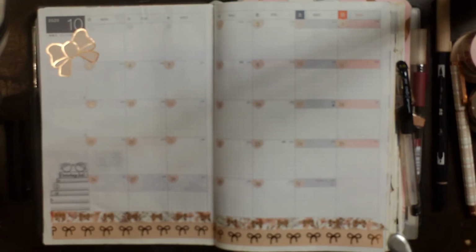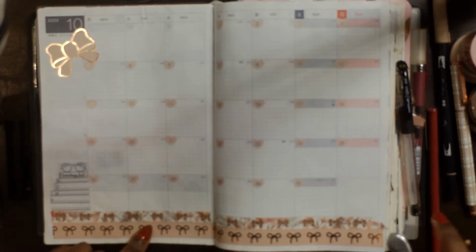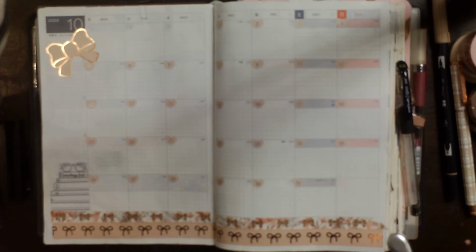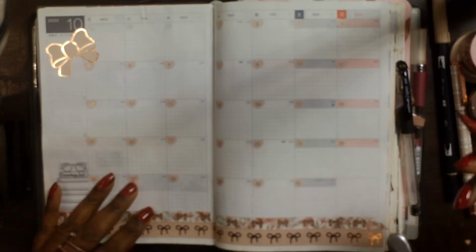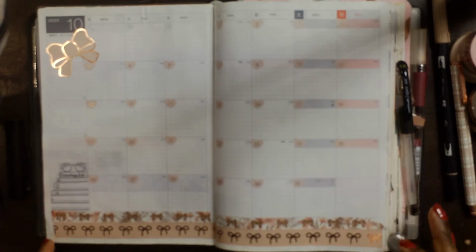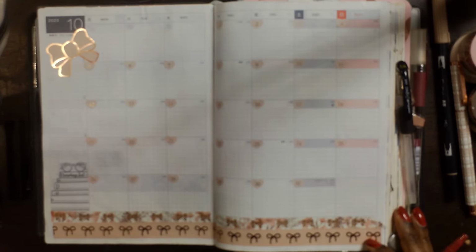Trying to think, do I want to write in the day, or do I want to get stickers? This is like a coppery color. It's so beautiful. I'm going to write in the month. So let's see how I can do this and keep it on frame. I wonder, do I have something that I can put it on? Not really.